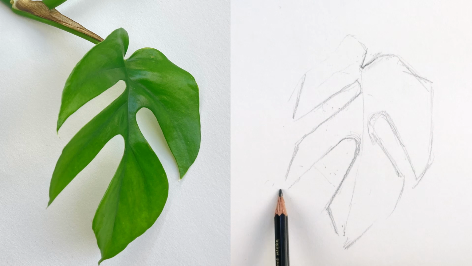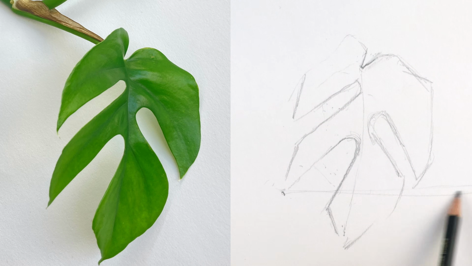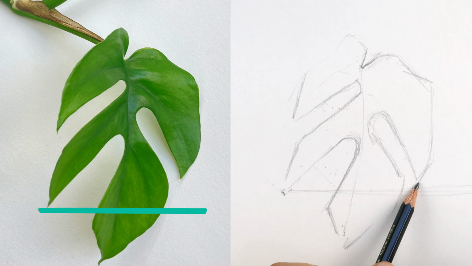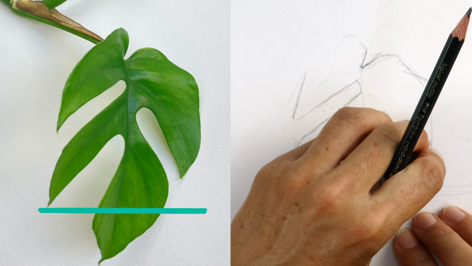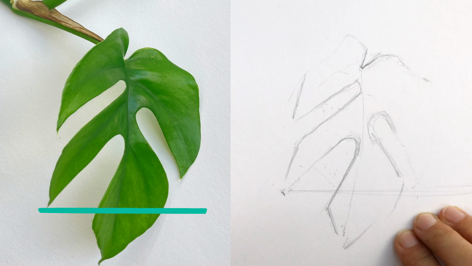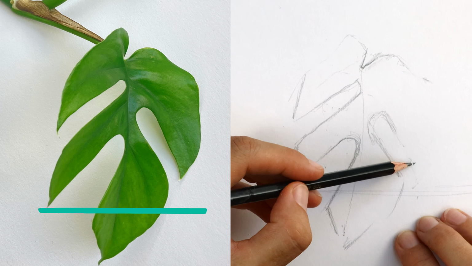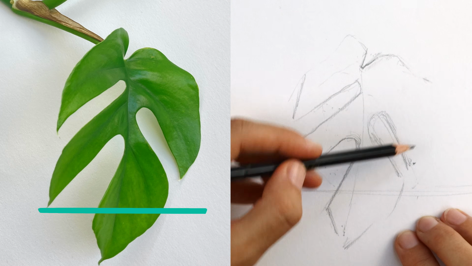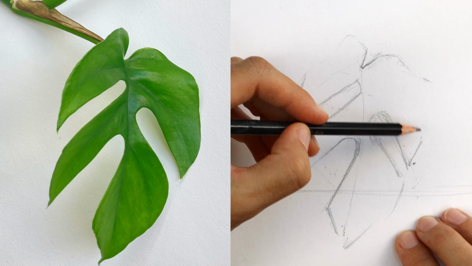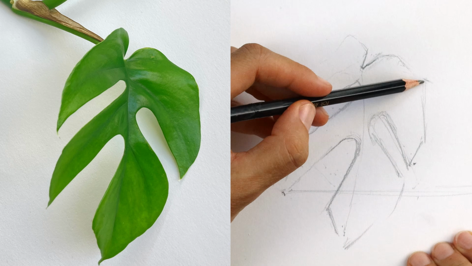So when I look at mine, I've got this point of this part of the leaf here. If I draw a straight line across, this leaf here I've got down way low, and I felt like it was too big anyway. So this probably comes about here. Almost straight up and down there.